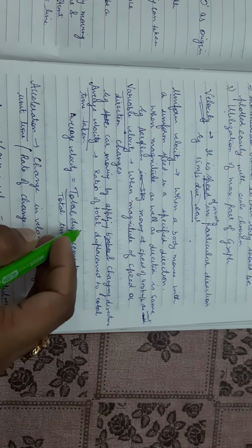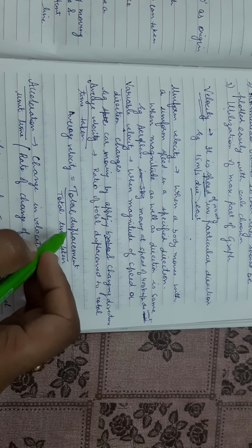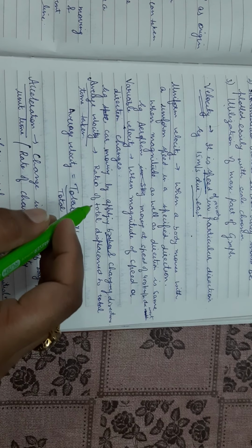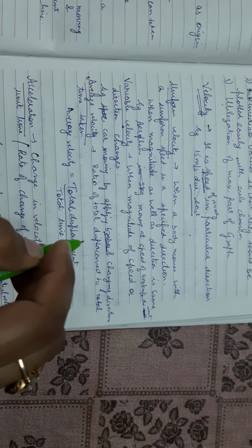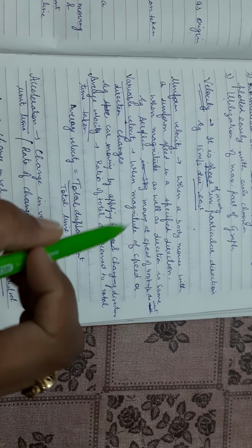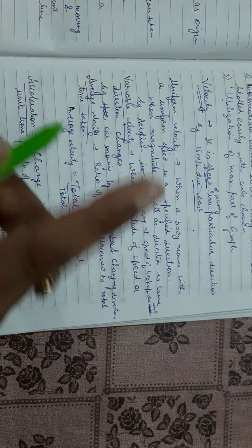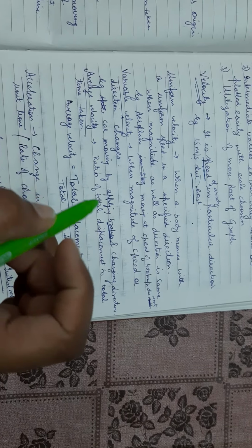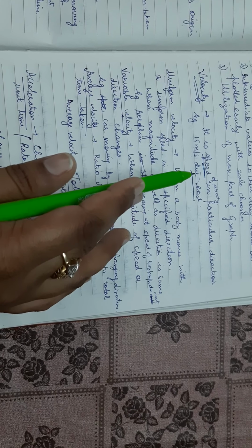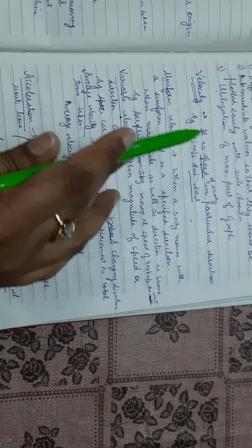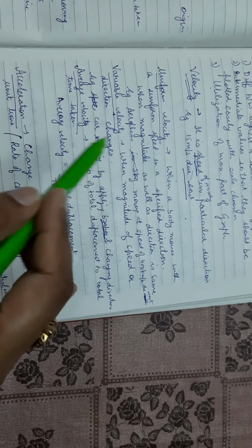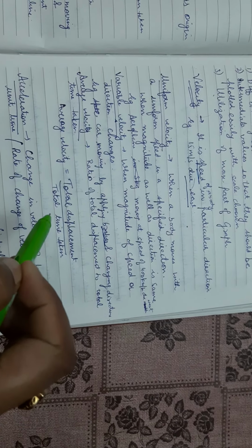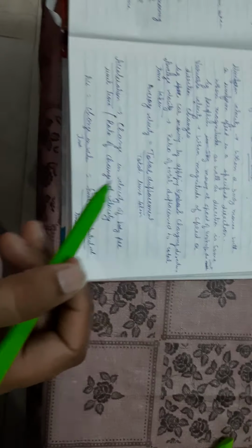So whatever our total displacement is, why have I taken displacement over here? Because distance does not have direction, but displacement has direction. That is why in velocity we have to take displacement, not the distance, because whenever we are measuring the velocity, we are telling the direction as well. So that is why it is total displacement upon total time taken.